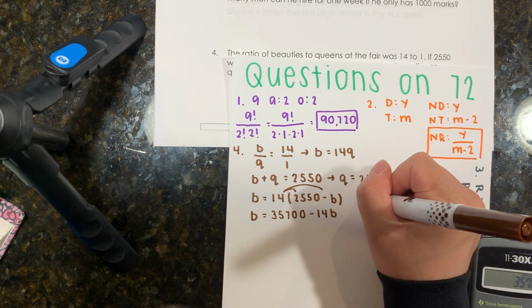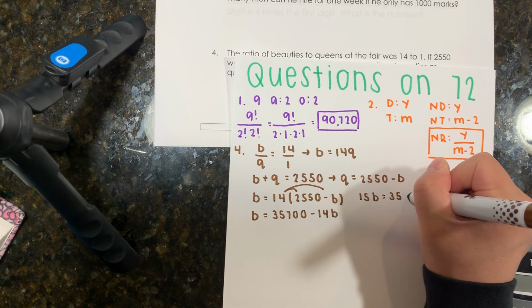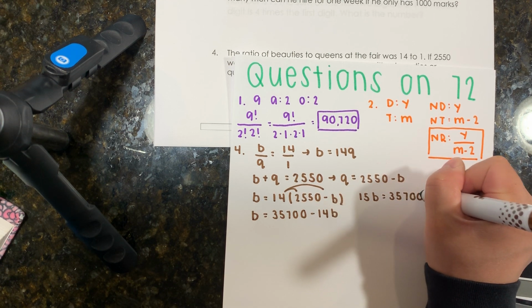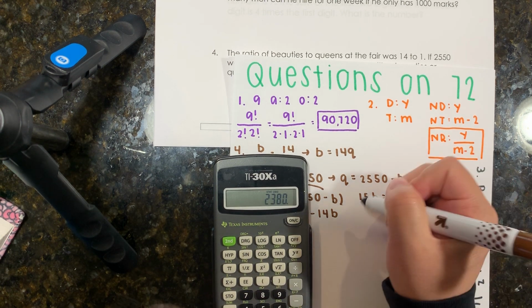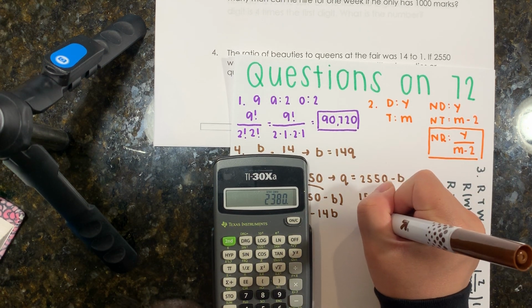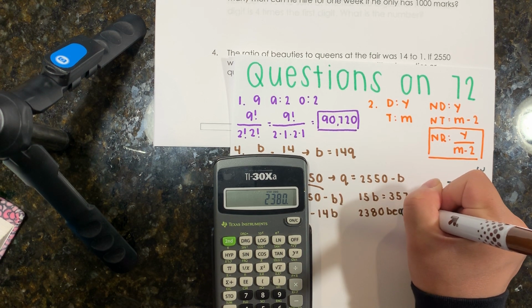So really we end up with 15B is equal to 35,700. And you just need to divide that by 15. And the number of beauties is going to be 2380 beauties.